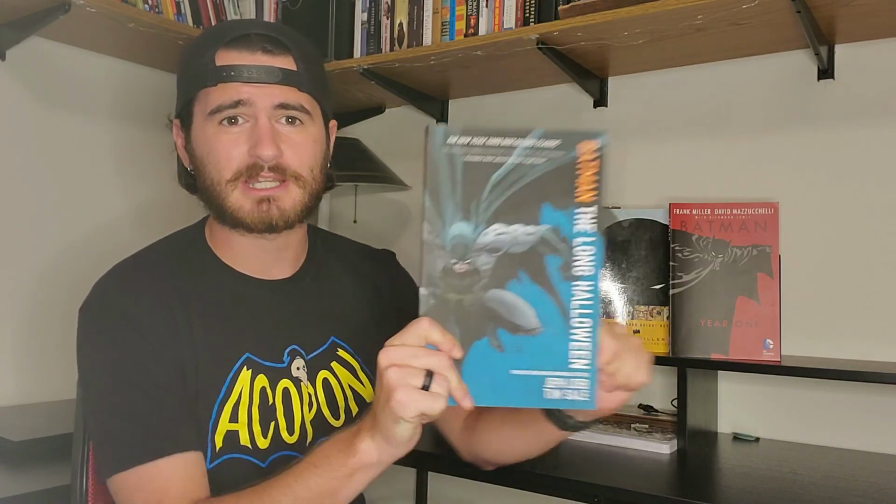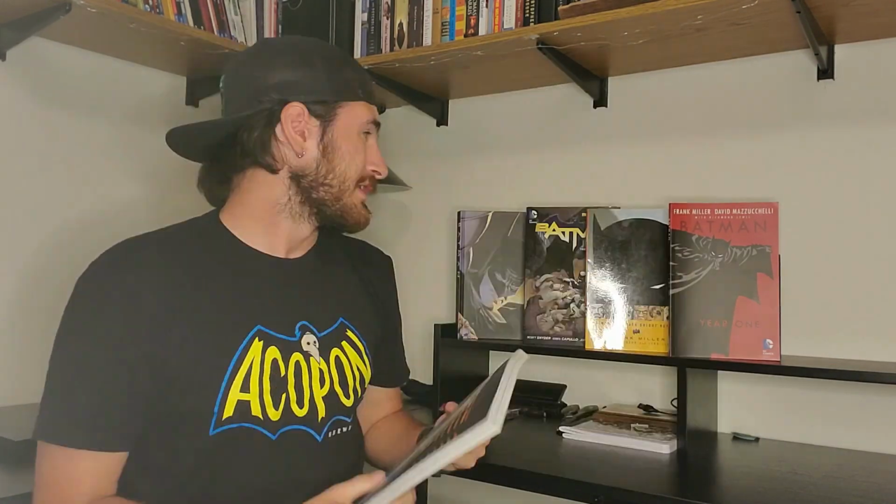Alright, next up is The Long Halloween by Jeph Loeb and Tim Sale. If you like the premise of Year One and early Batman story, but were a little disappointed when I said that it didn't have any big supervillains, that it was just the street level mobs of Gotham City, then this is going to be the book for you.